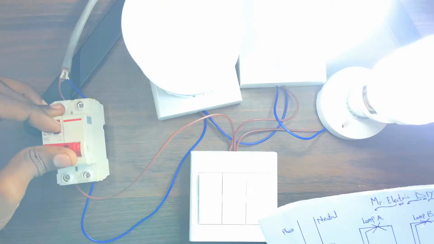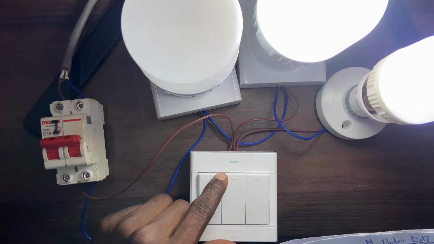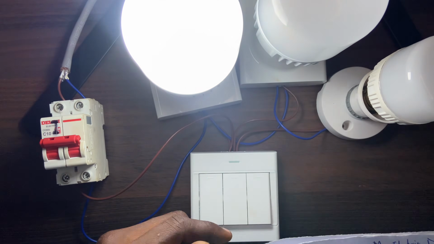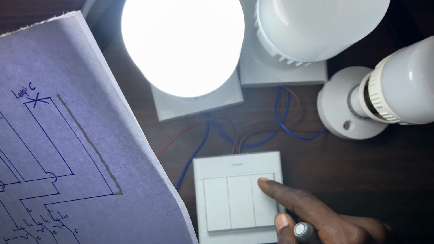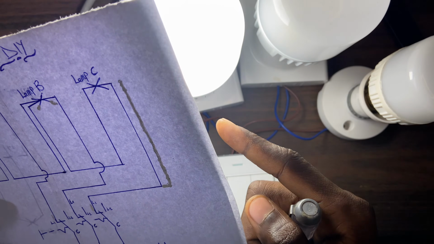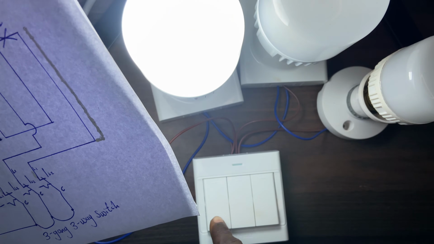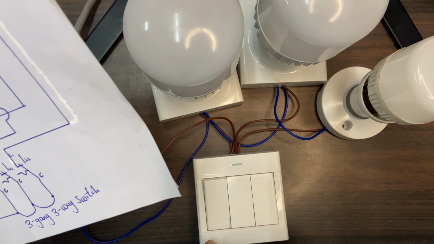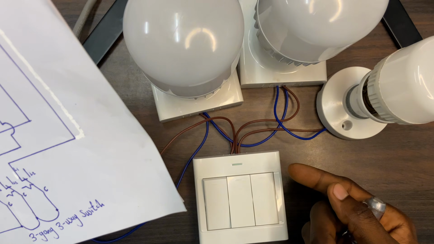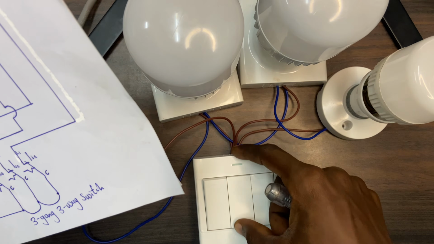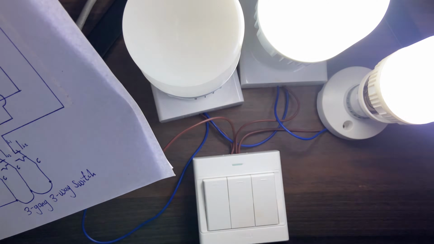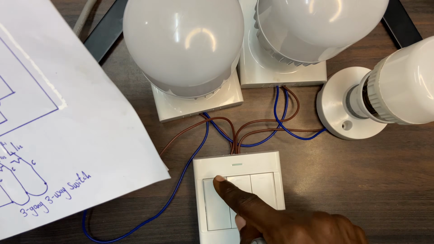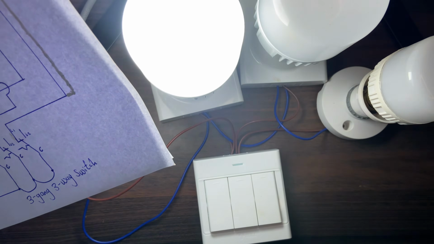I'll just turn on my breaker again. Now, the switching position has changed. Just now, it is off, but this one is working. So the moment I turn it on, it is rather going to off. That is the way it works. If you want this position as the on position, then you use the L1. If you want the position as this, then use the L2.